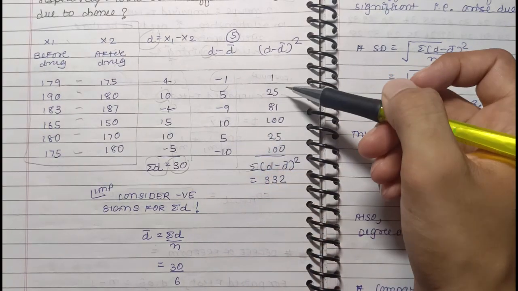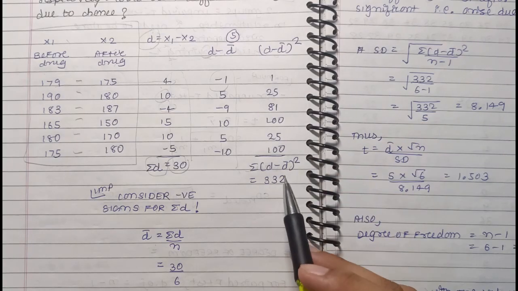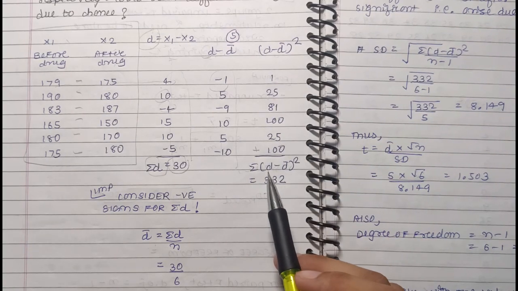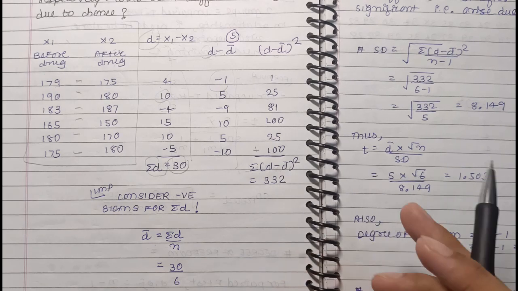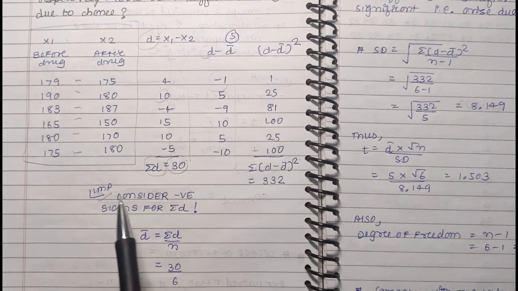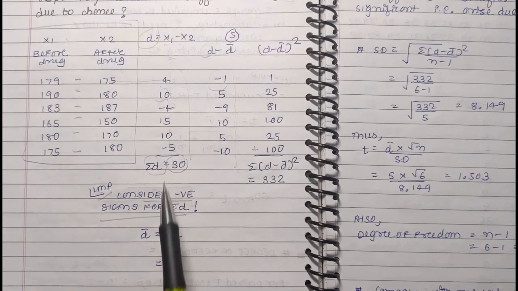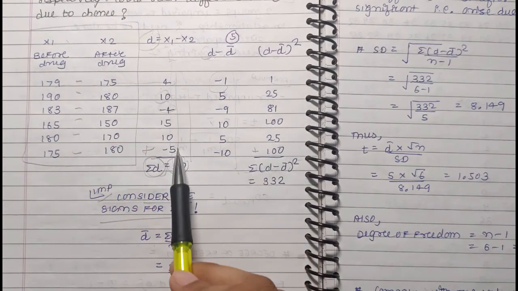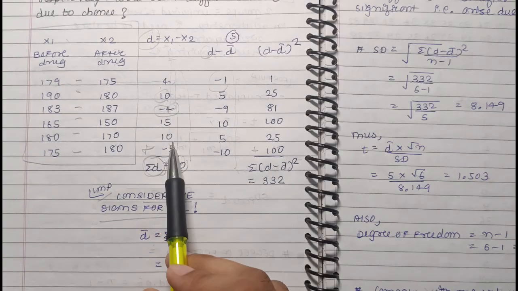So respectively I have written all the values here. Now also do the summation of all these values, that is sigma of d minus d bar whole square, which is equal to 332. Most importantly, we have to consider the negative signs for sigma d while adding the d's. That is, here I have included the negative sign.